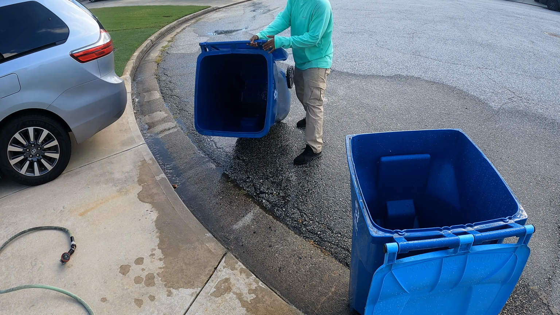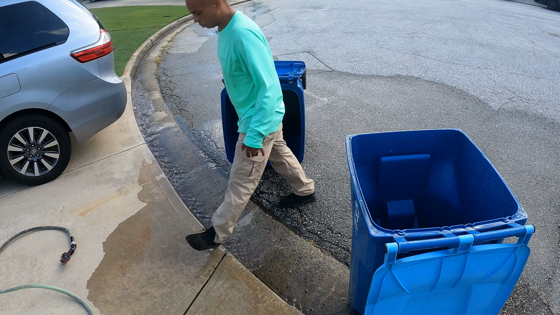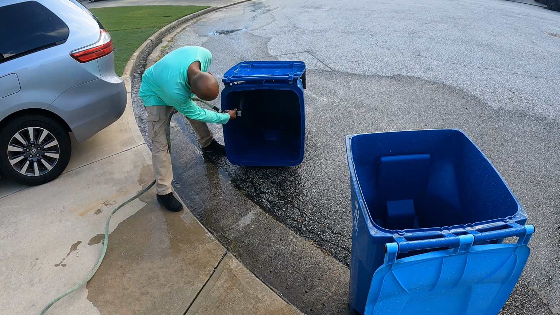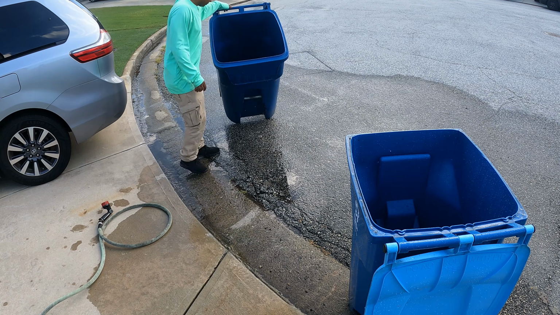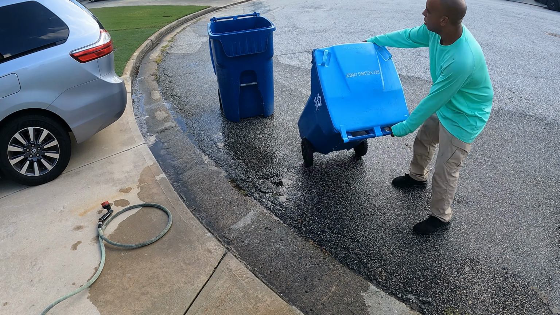After that, there's no need to dry it. Just set it aside or wherever you store your cans and you're done. So again, try to do this as often as you can. The best time is after the garbage is picked up.